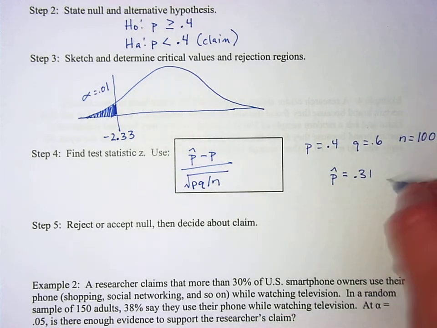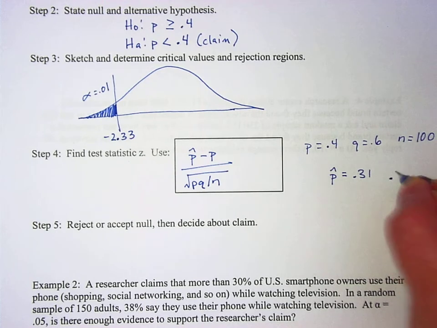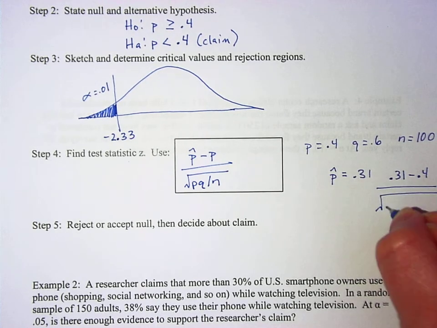So if we find the test statistic, we're going to take 0.31 minus 0.4 over the square root of 0.4 times 0.6 divided by 100.